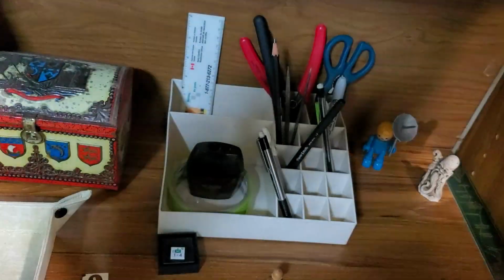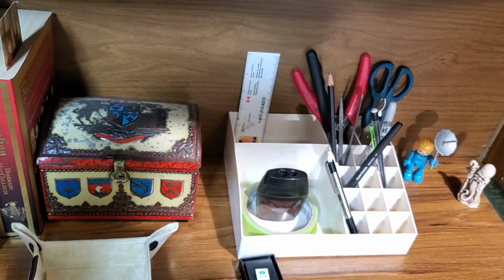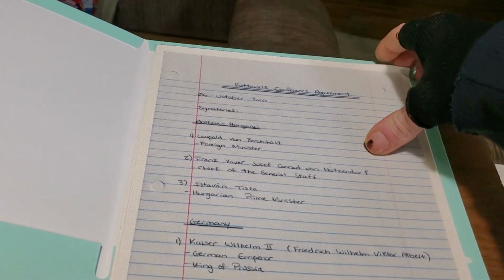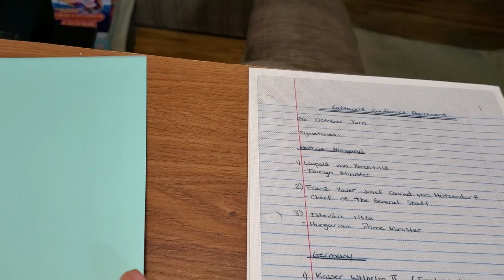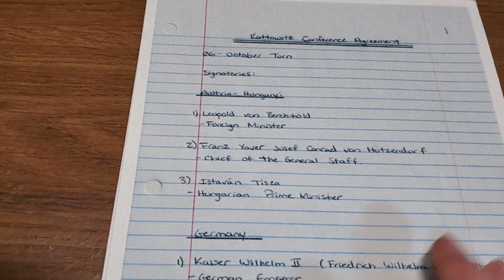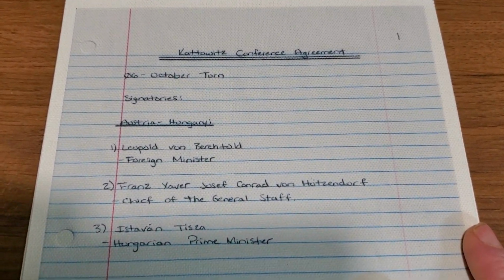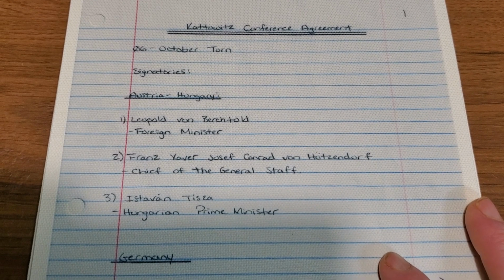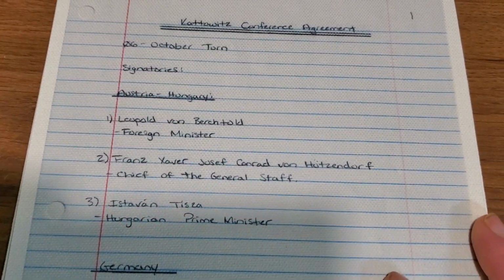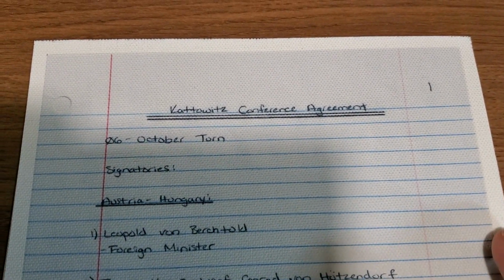But anyways, sorry, I'll try to be a bit slower here. I'll show you the Kattowitz Conference Agreement, and then we'll go from there. So, I'm also going to try to hit the pause button with this recorder and also see if I'm able to switch it to portrait mode so I can do the overhead shot of the whole map. I hope so.